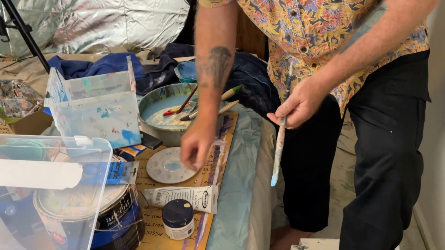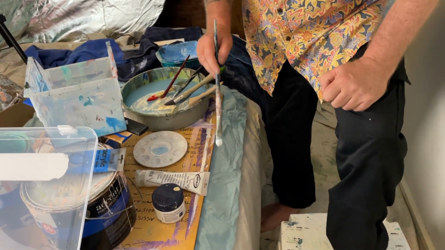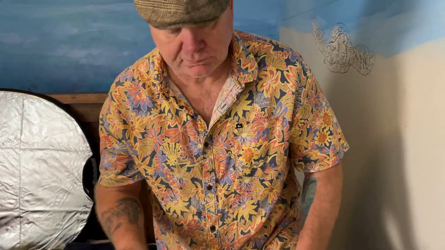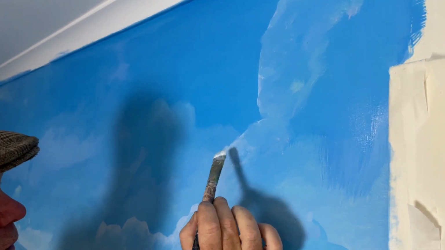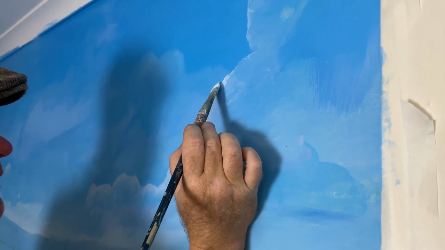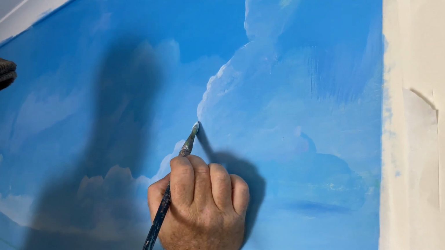Titanium white's very pigmented. You can actually use a translucent white if you'd prefer, but it's basically a case of doing it gradually. So now I tend to hold my wrist on the wall, and just pick up all those little points on the light we've just painted there.